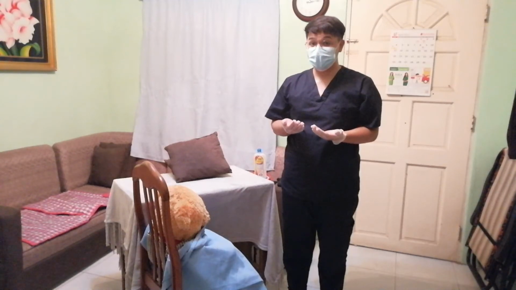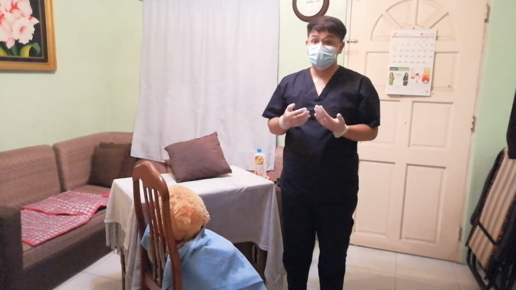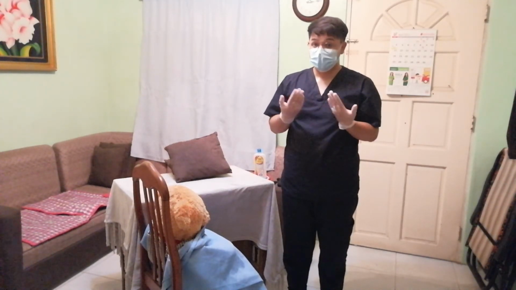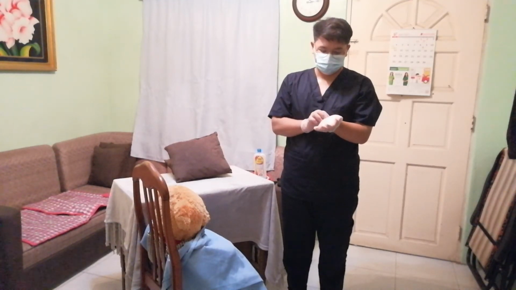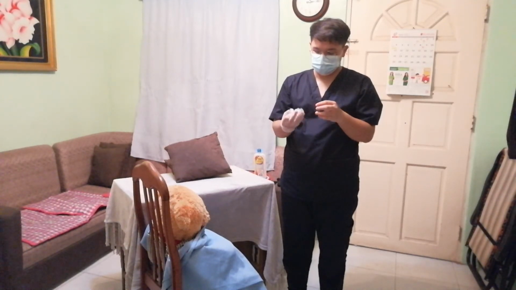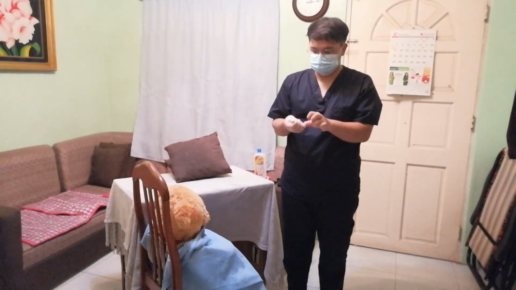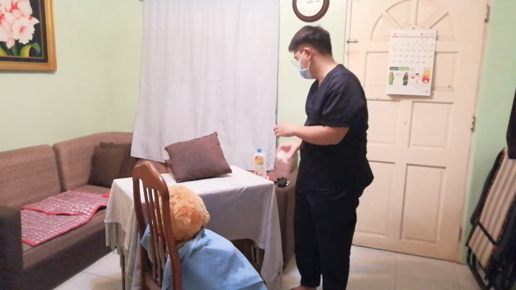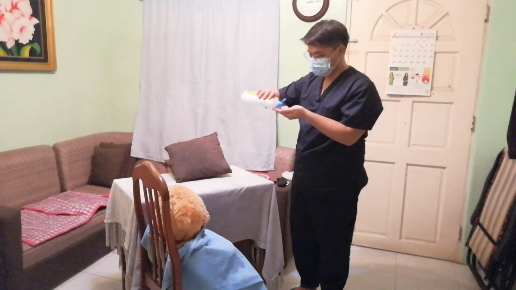So for our last step, we need to clean the transfer aid as per facility policy, if not indicated for single patient use. And after that, we will be removing our gloves and our PPE as indicated. And after that, we will be performing hand hygiene.